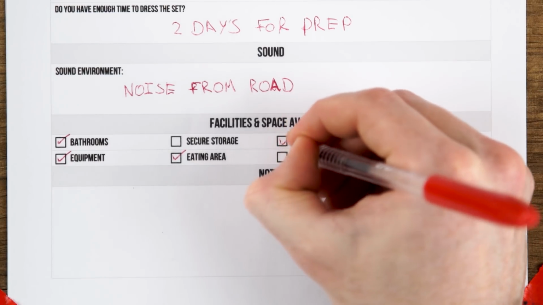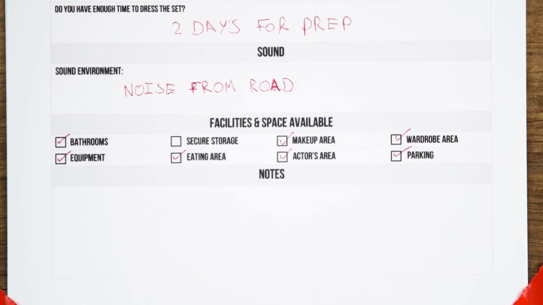Finally, make a note if there are enough places for people to park at the location. Are there enough rooms for you to store your equipment, makeup artists, and are there bathrooms? This is an important one.